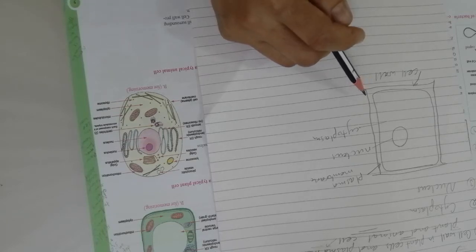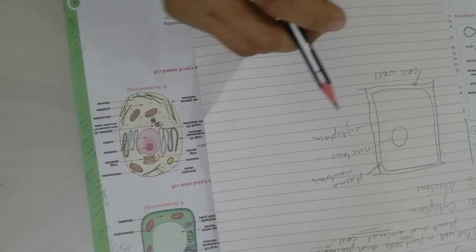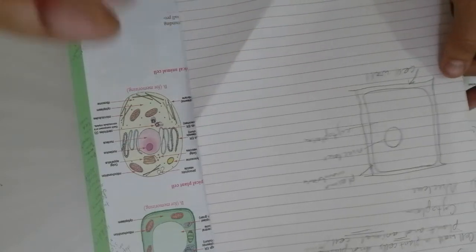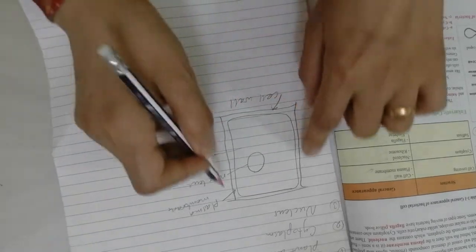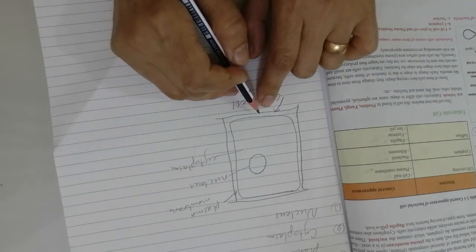Later, we will take it in a few lectures. So here we found the cell wall surrounding the cell membrane of plants.